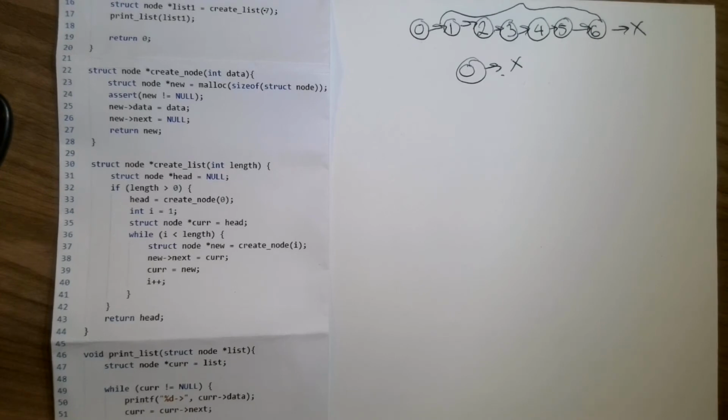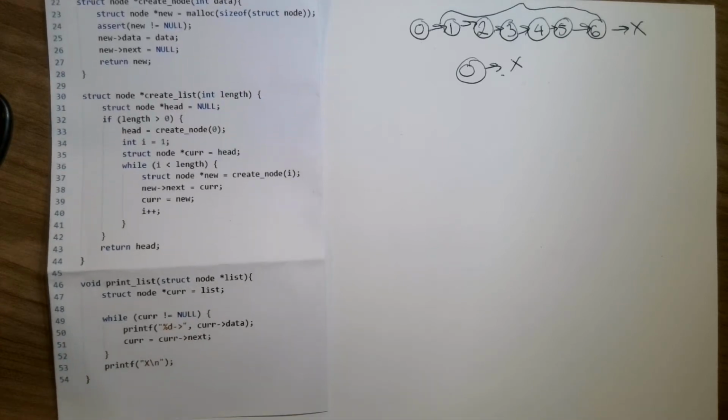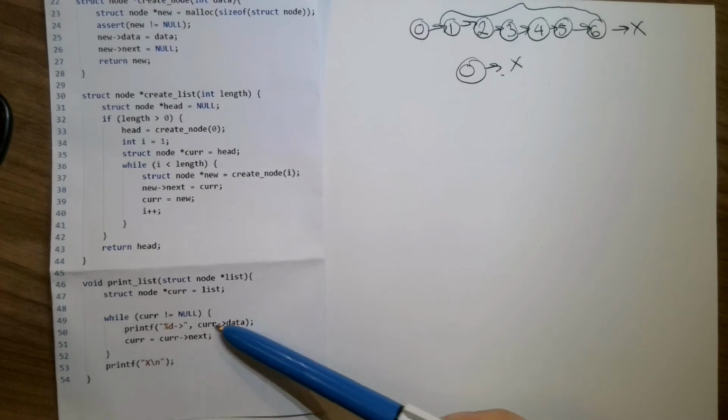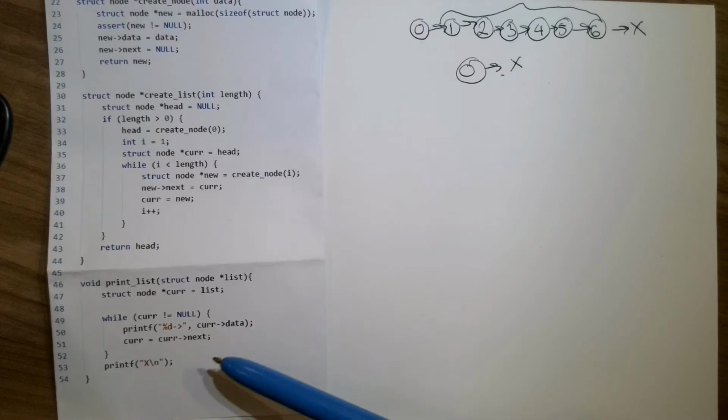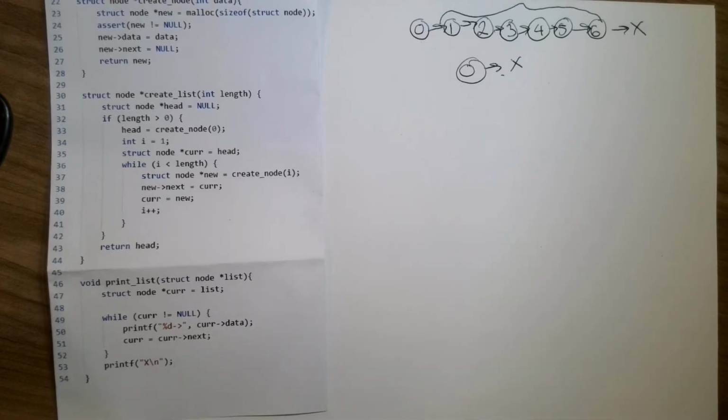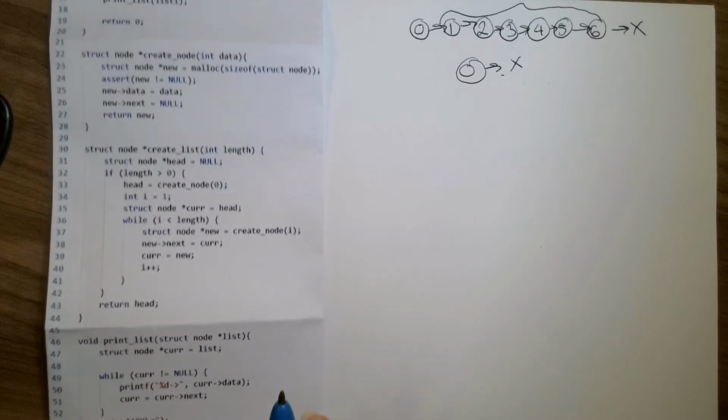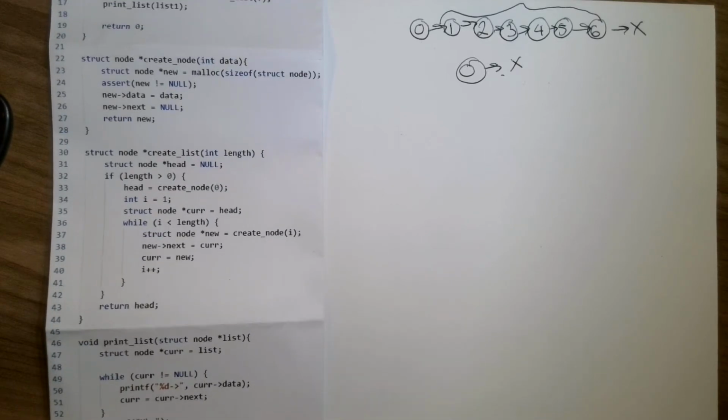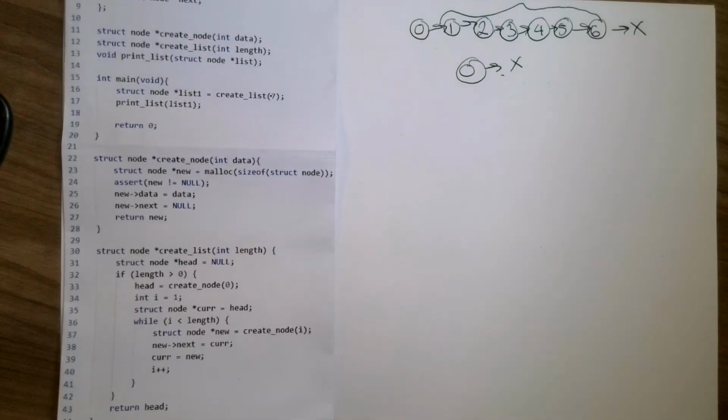But it could be in create node, or it could be in print list, and it could even be in main. But if we have a look at print list, all this one does is go through in a while loop, print out the data, and then print out the null, and then end. So, it's probably not there. It's a fairly straightforward function. There are other places that are more important to check first.